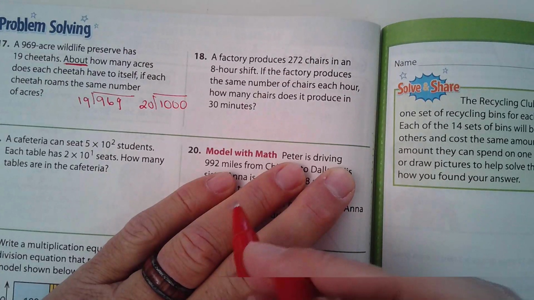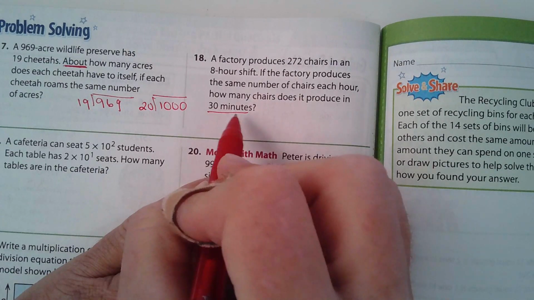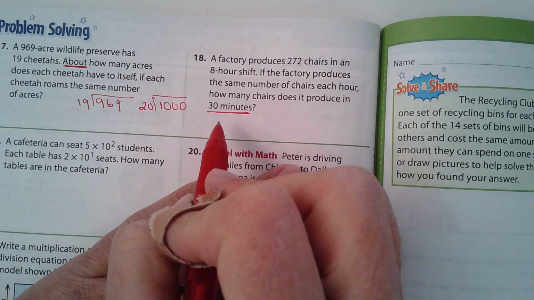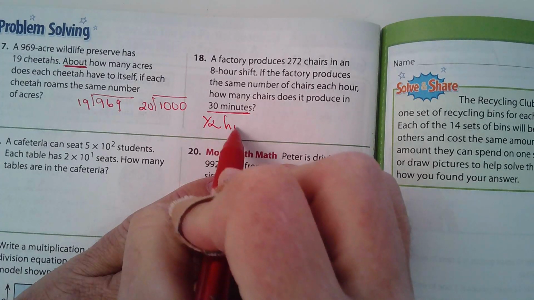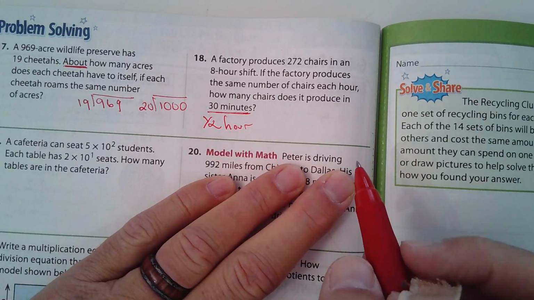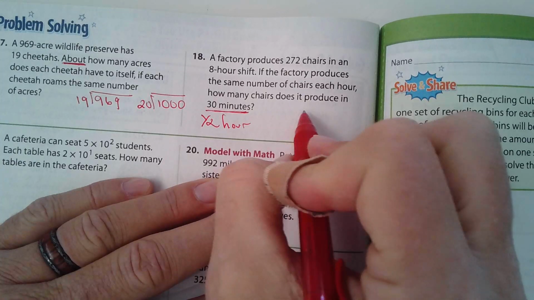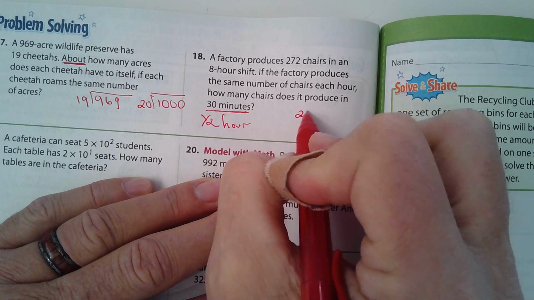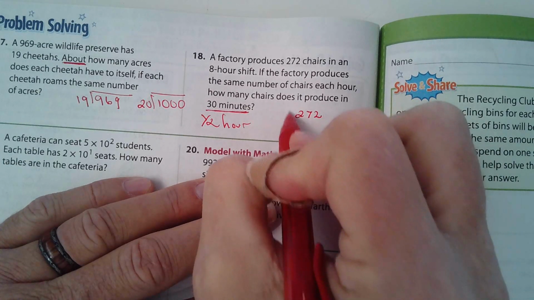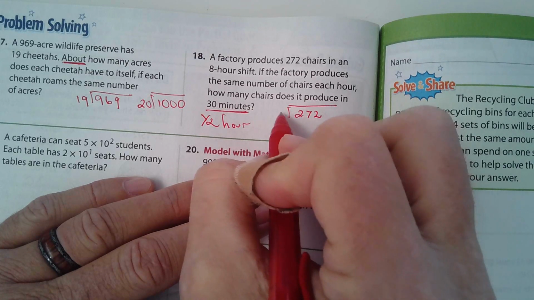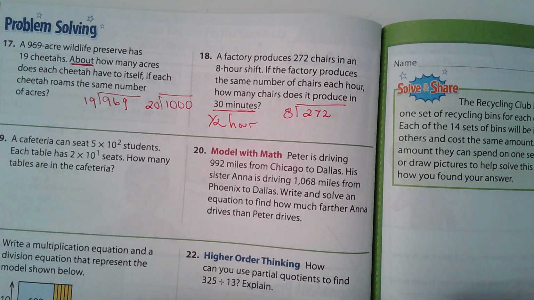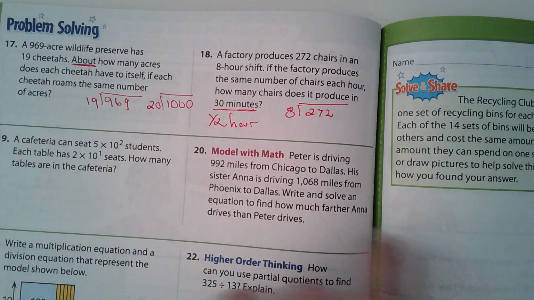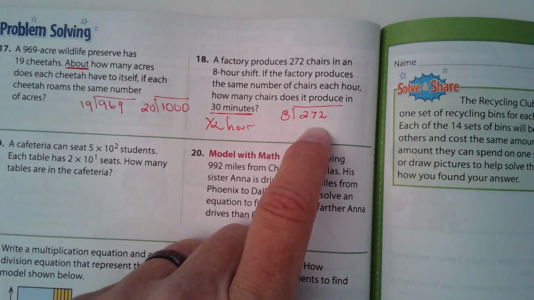60, that's right. How many minutes is this? 30. So this is the same thing as what? Half an hour. So we would solve this by doing 272 divided by 8. And that would tell us how many chairs it makes in an hour.